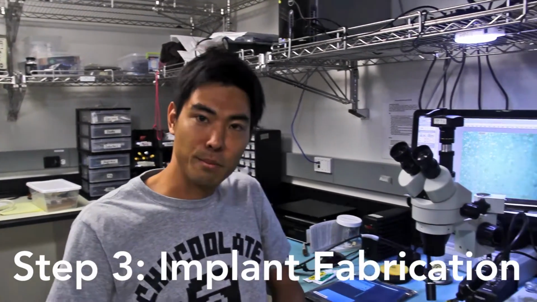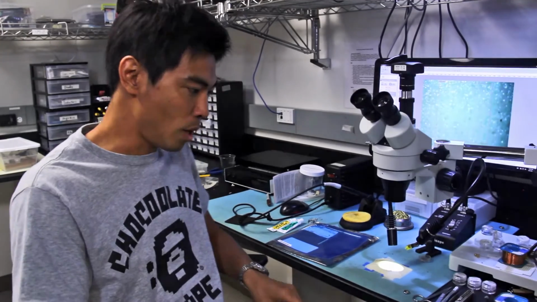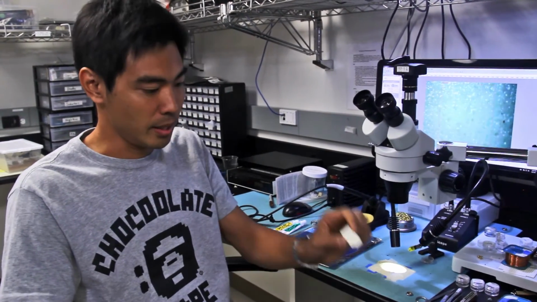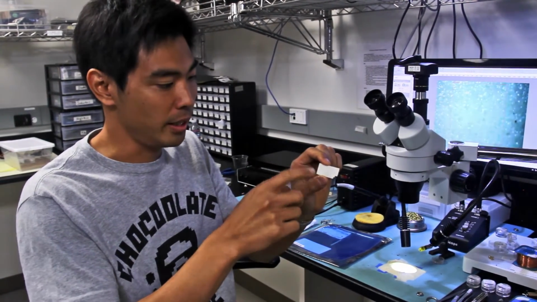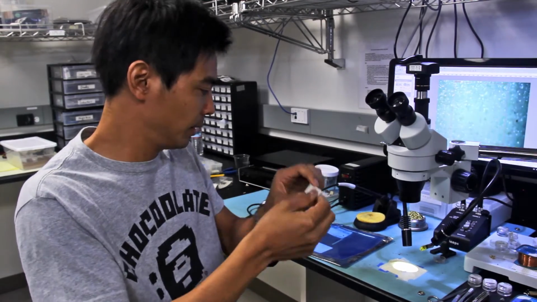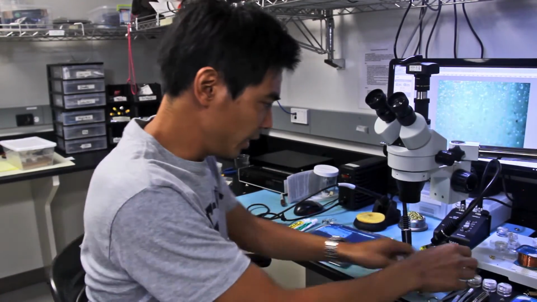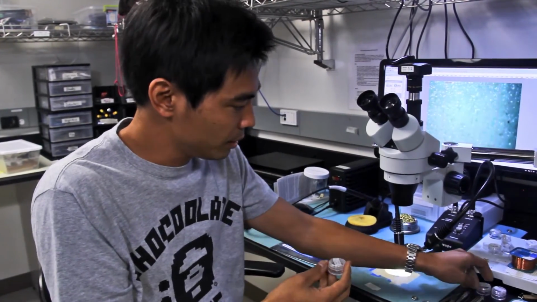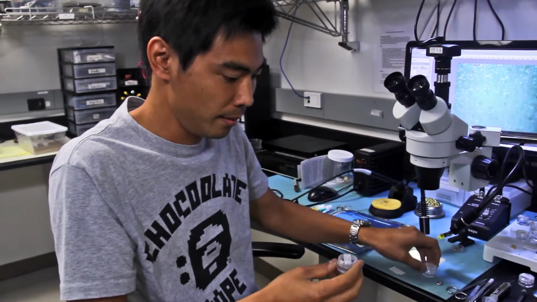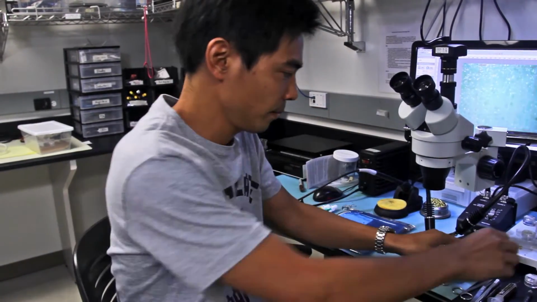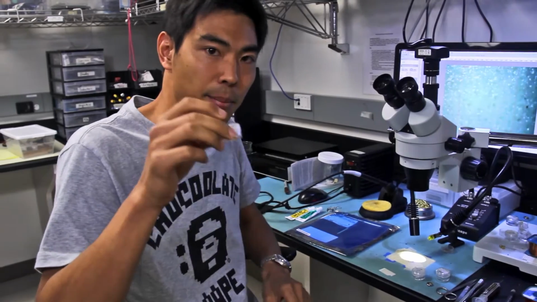Okay, now let's make implants. What we need is a tiny PCB board where you lay out the implants. We need diodes and capacitors and another type of capacitor.